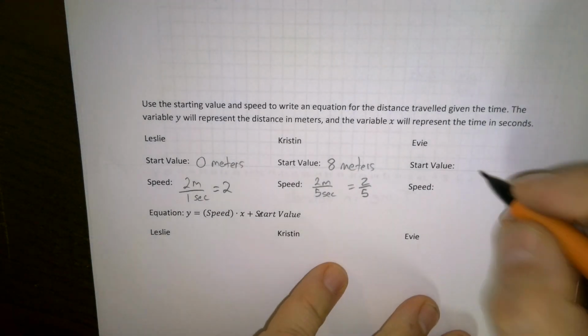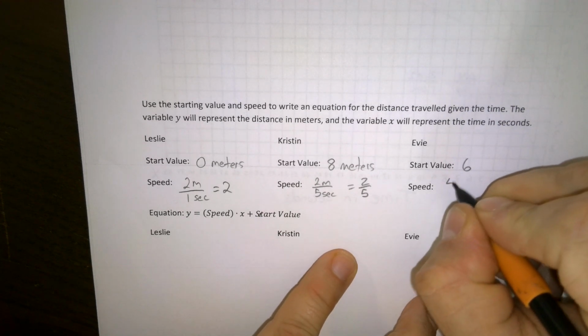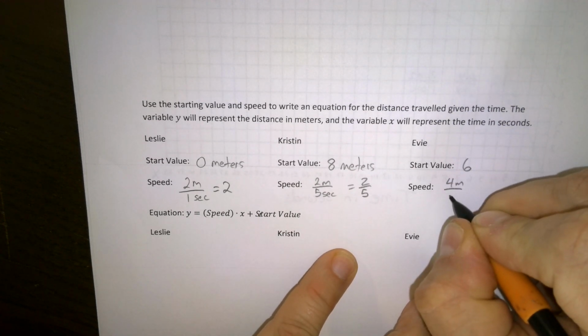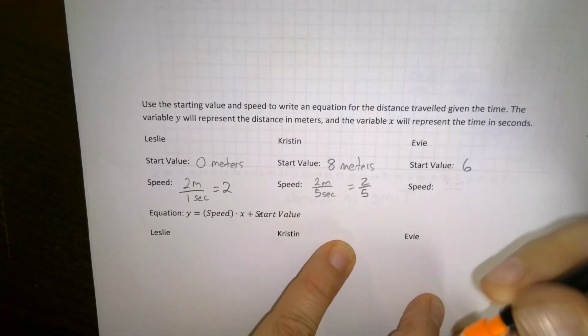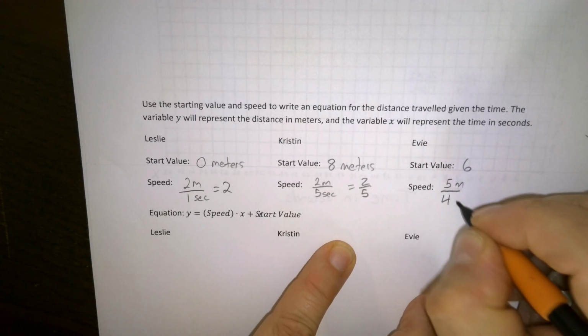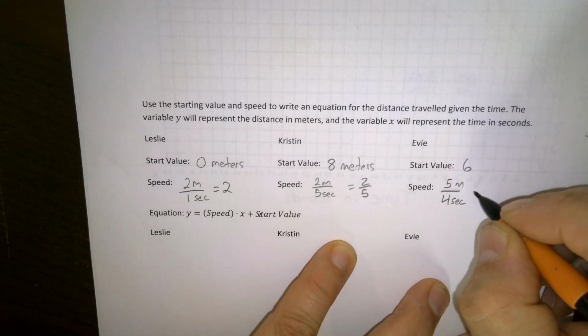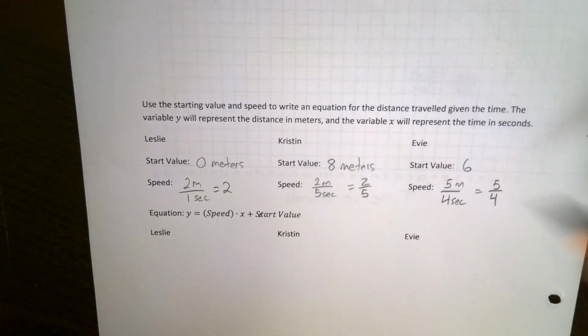And then we'll take a look at Evie. Evie's start value was 6. And her speed was 5 meters every 4 seconds. So that is going to be just 5 over 4 if we drop the units.